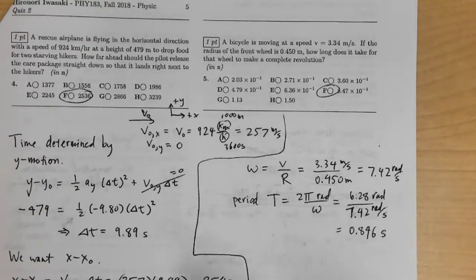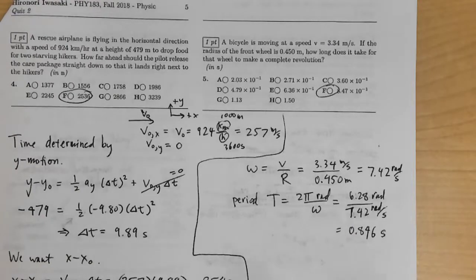To get the period, it's 2 pi over omega. So we have 6.28 divided by 7.42. That comes out to 0.846 seconds.